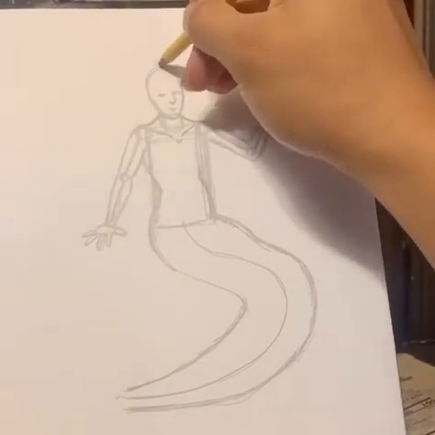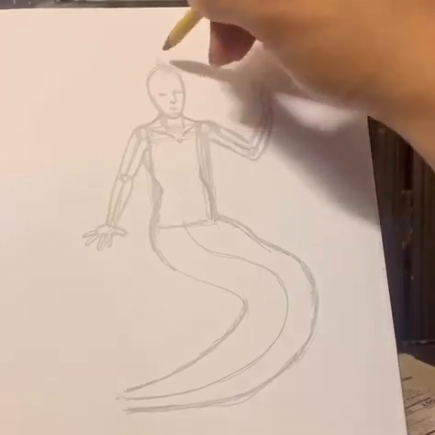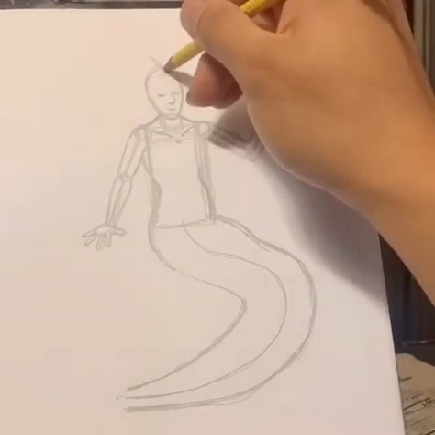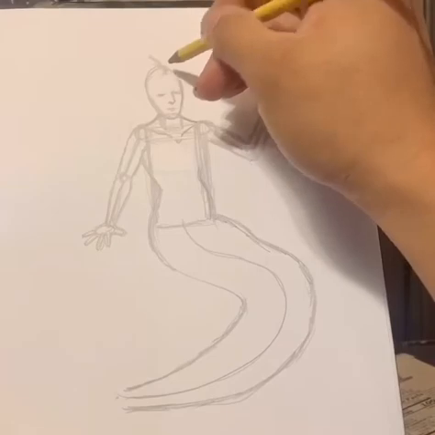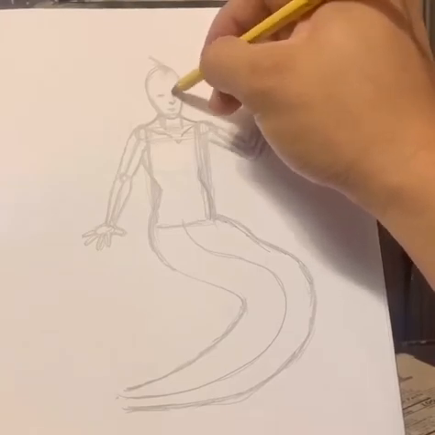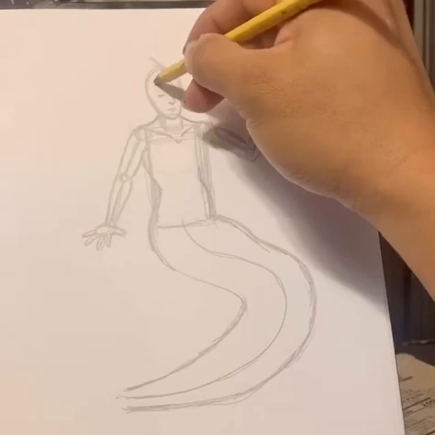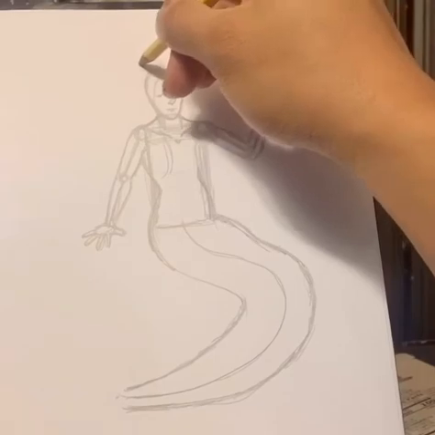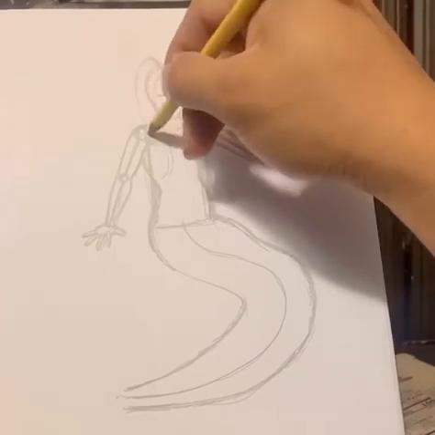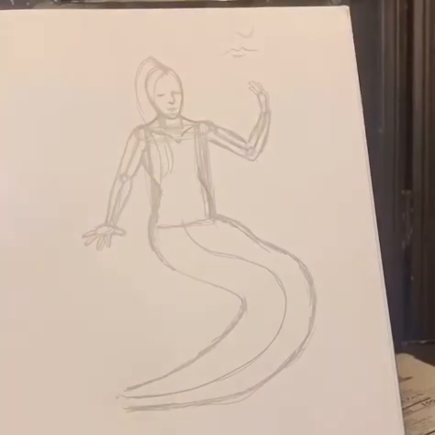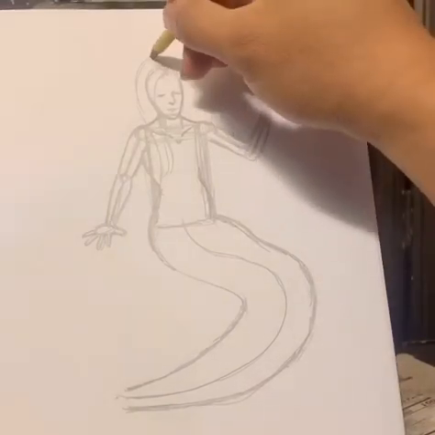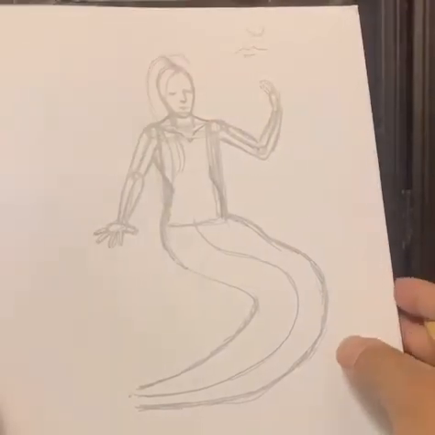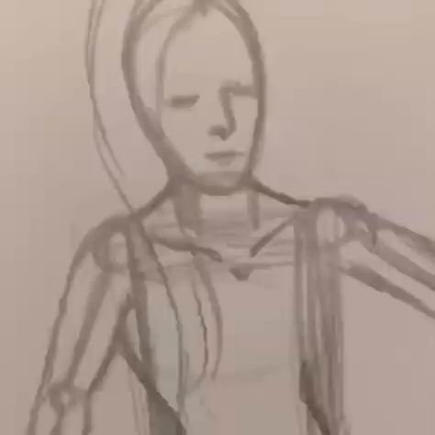So let's make our mermaid have some hair. I'm drawing this line to show where the hair parts. And from the center of where it parts, above the forehead, we want to give enough room for the forehead. Then the hair will flow down. See? Yeah. Make her sing, yeah. La la la. La la la.